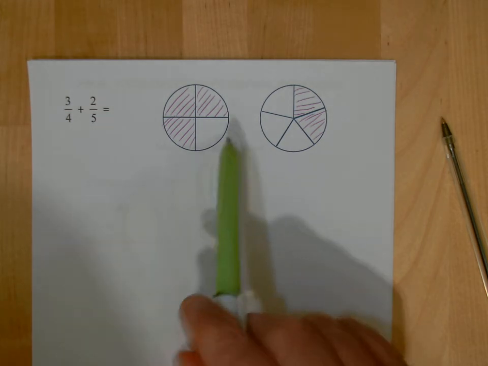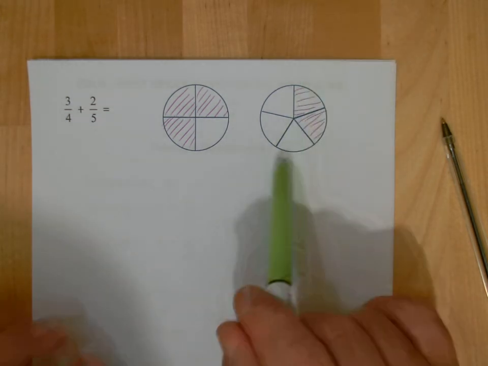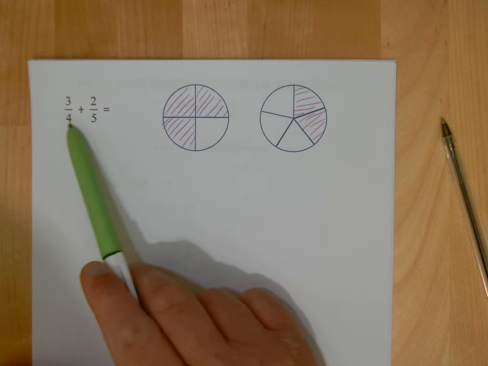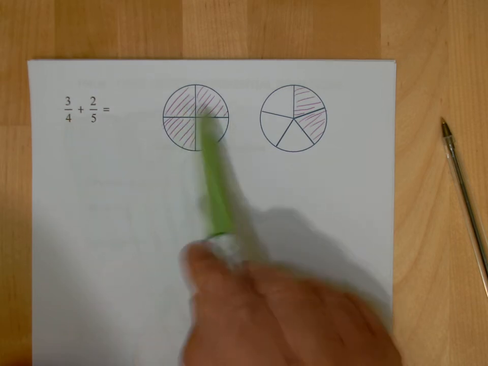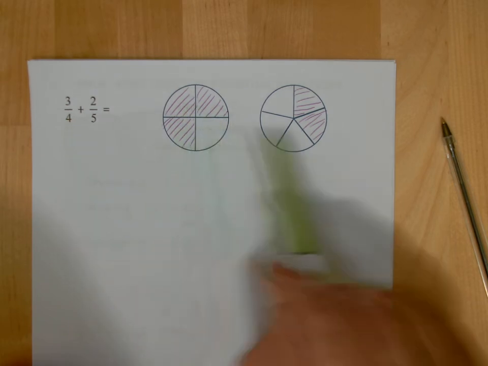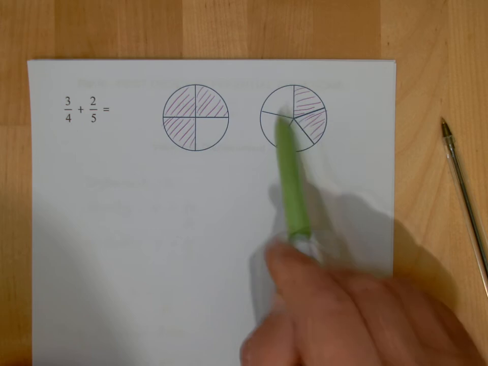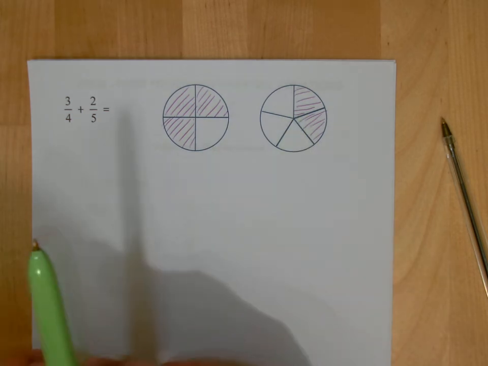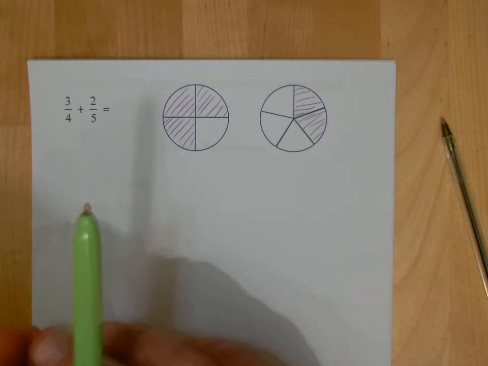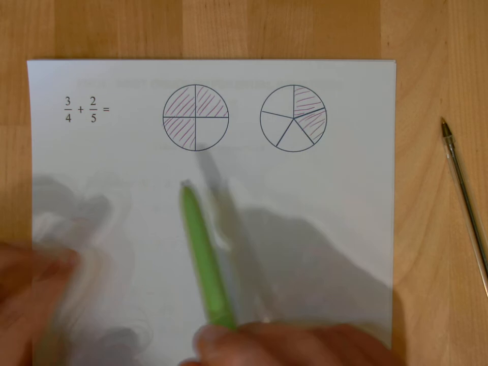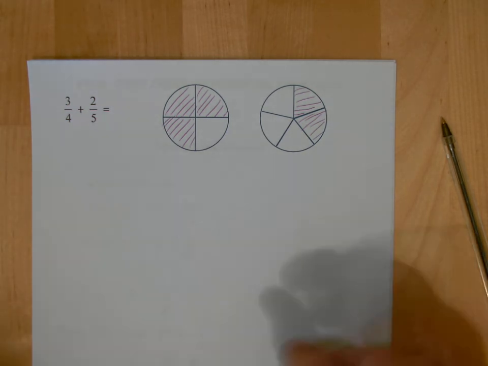And also I need to look at 2 separate cakes, because this cake has been split up into quarters, into 4 pieces, whereas this cake has been split up into fifths, into 5 pieces. So the fraction sizes are different, aren't they? They are different. So you've got to be really careful how we add these now to get the answer. And the way to do it is as follows.